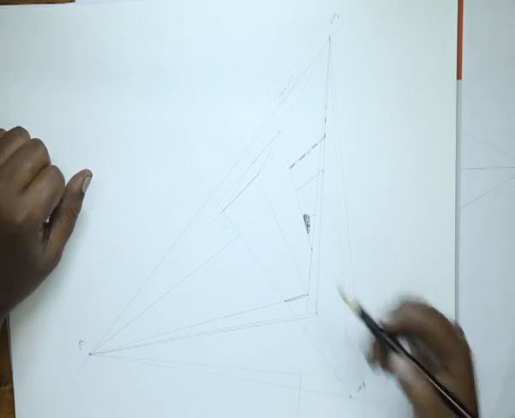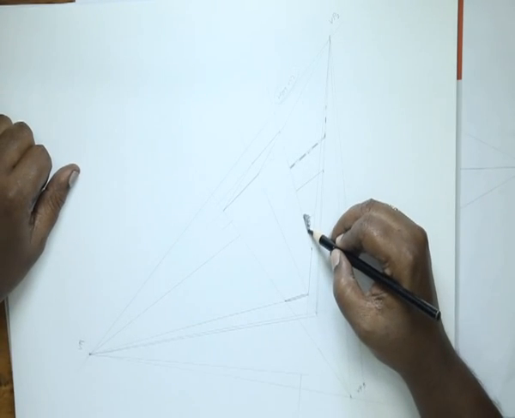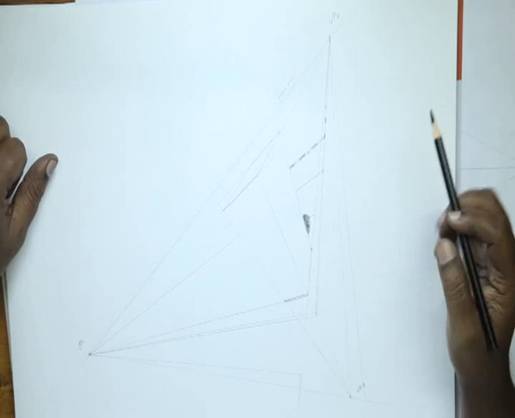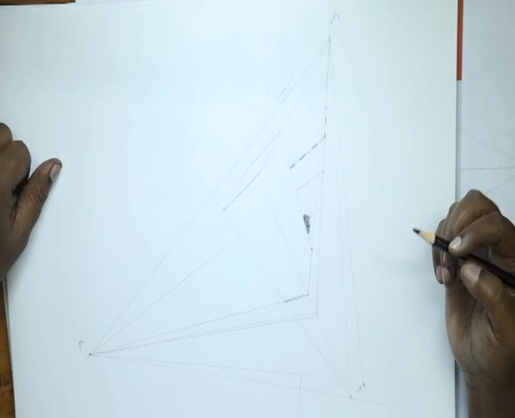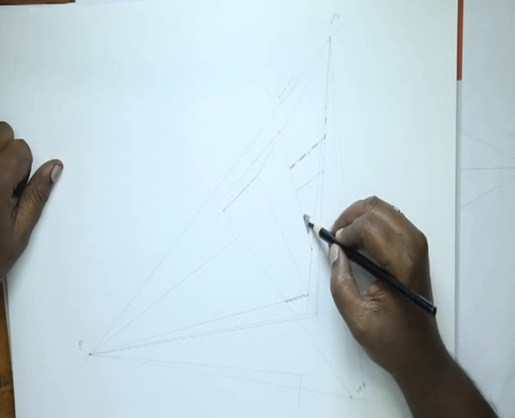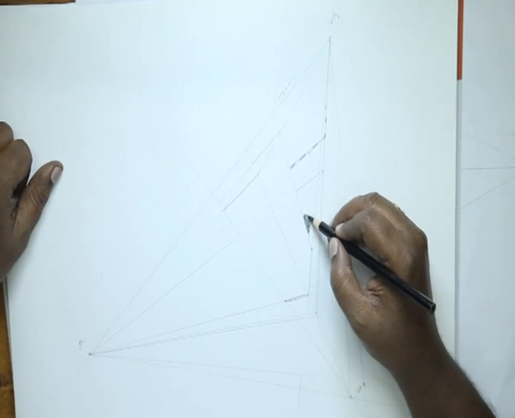Fine. So you are able to visualize this, how you can detail this.